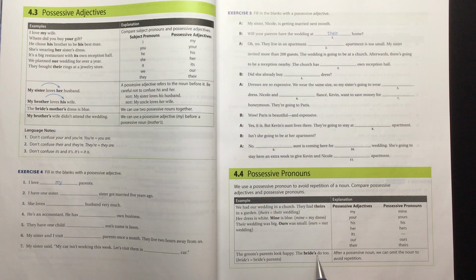But we don't want to say parents again. You can say that. It's okay. It's permissible. But again, part of good writing is avoiding lots of repetition. So, the groom's parents look happy. The bride's do too. So after a possessive noun, we can take away or omit. Omit means to take away. We can omit after a possessive noun the noun to avoid repetition.